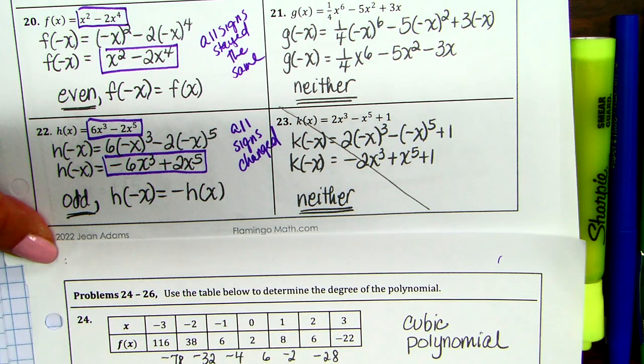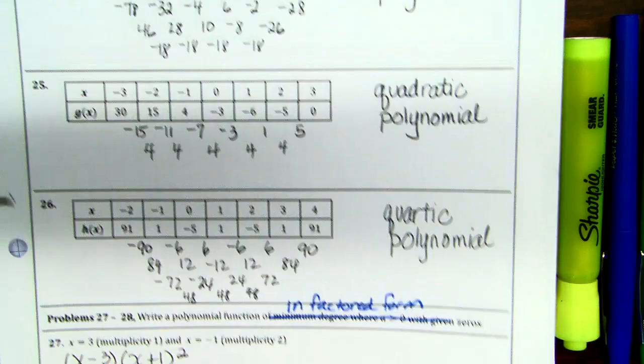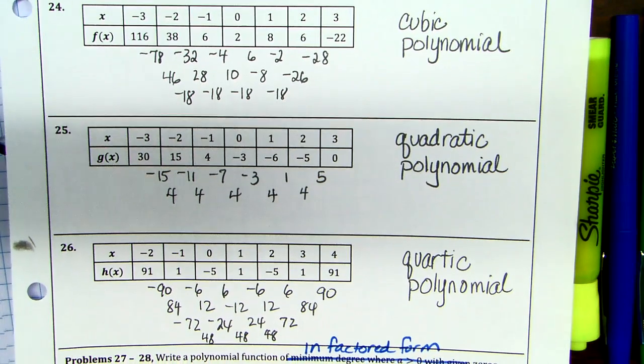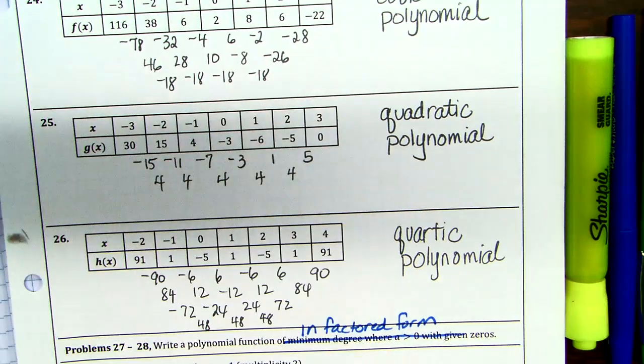So like 24, 25, 26, maybe do one of them. When you get to those, it's the second differences, different. There's a quartic. I wouldn't do that one. I assigned it, but I'm not checking it. Do you really need to subtract 4 times? Maybe just do one of these. You know what I mean? Just cut down on the amount of work.